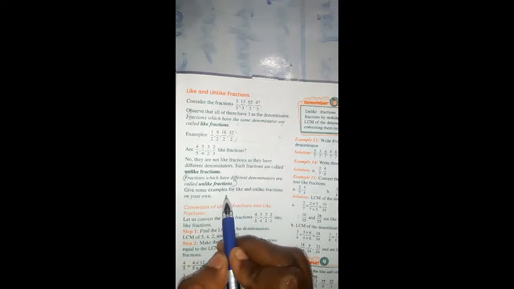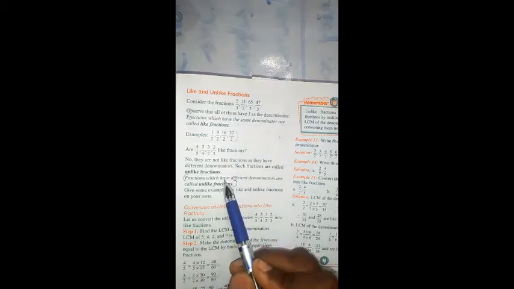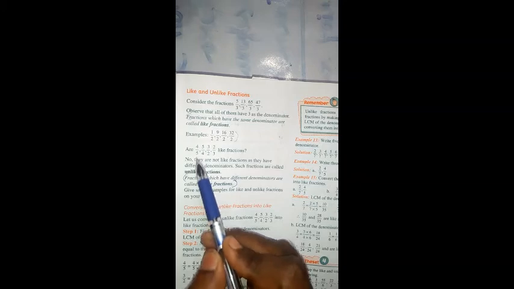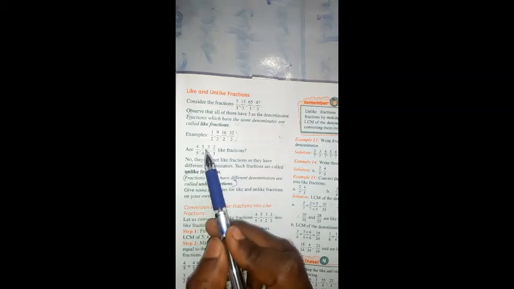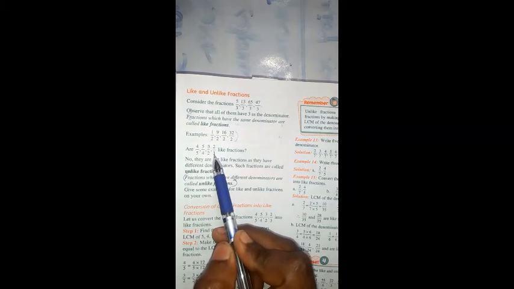Can you say examples for unlike fractions? 3 by 5, 2 by 4, 2 by 3, 7 by 9. These are unlike fractions, correct? So here 4 by 5, 5 by 4, 3 by 2, 2 by 3 are unlike fractions.